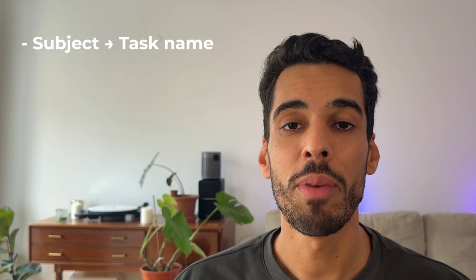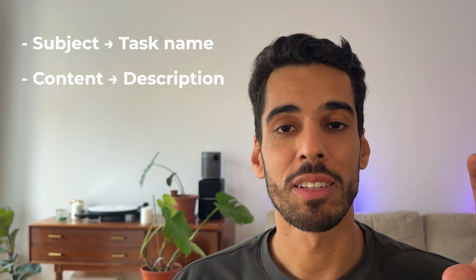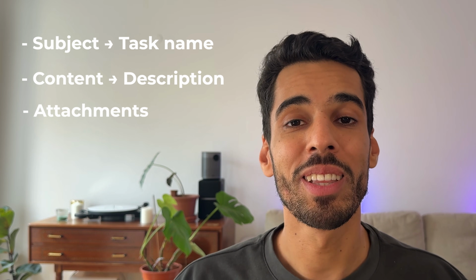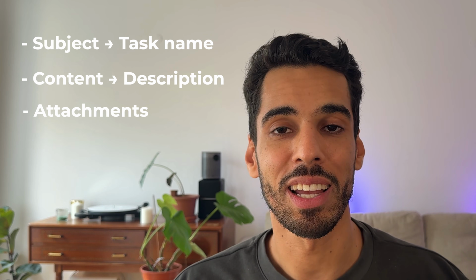And if you create it as a task and forward it to a list, ClickUp knows smartly how to organize and lay out your task. So you can, for example, forward it, and if you have a subject, it will become the ClickUp task name. The content of the email will become the task description. If there's any attachment, it will also be attached to the task in ClickUp.